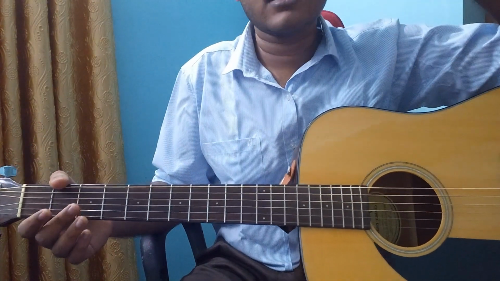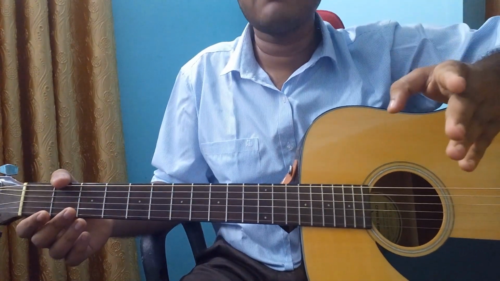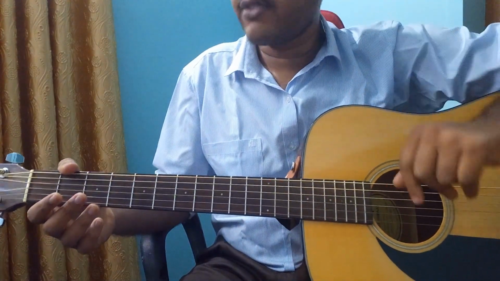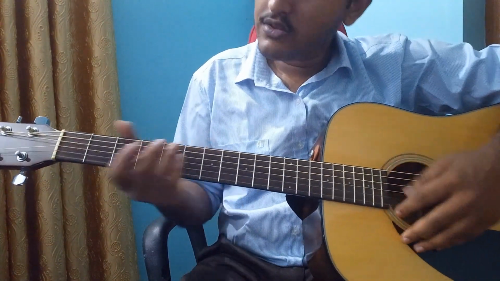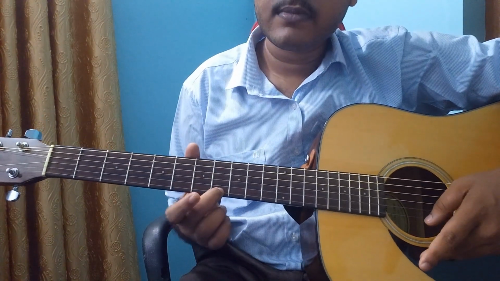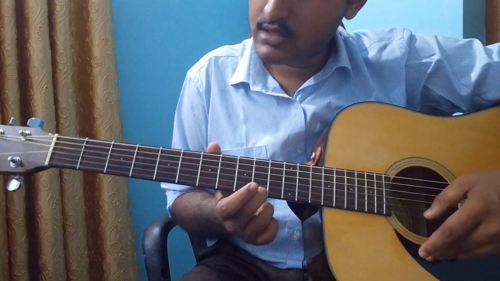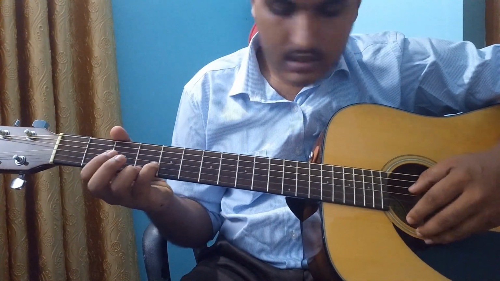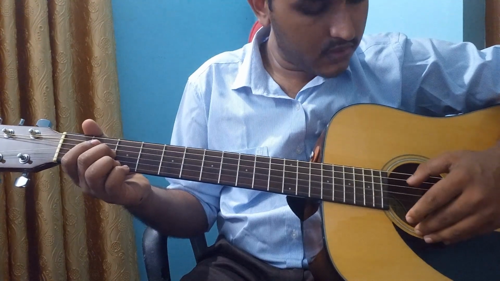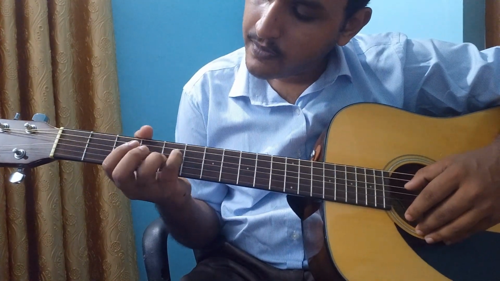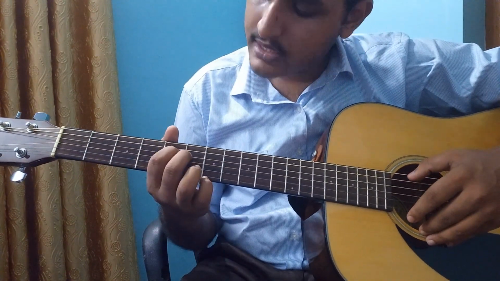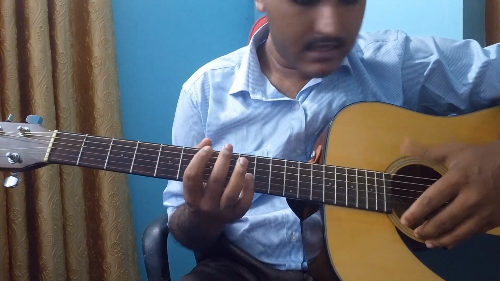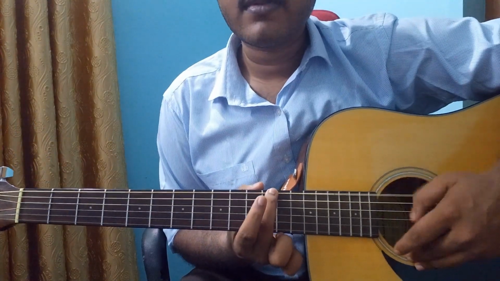Tell it in your mind. Just say a string number and a random fret number. First string, 10th fret is this one. Second string, 4th fret, that is this one. Third string, 2nd fret, that will be this one. Fourth string, 5th fret, that will be this one. Fifth string, 7th fret, that will be 3, 5, 7. This one. Sixth string, 12th fret, that will be here.